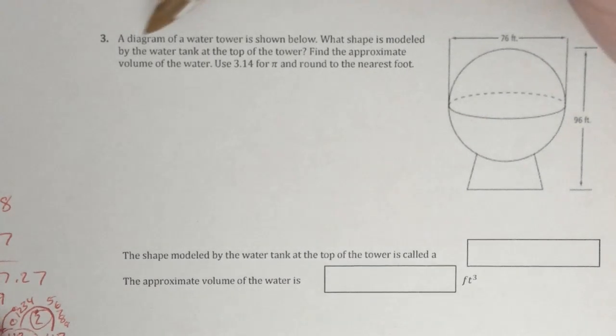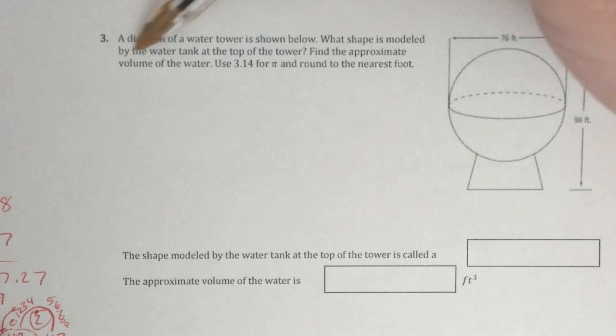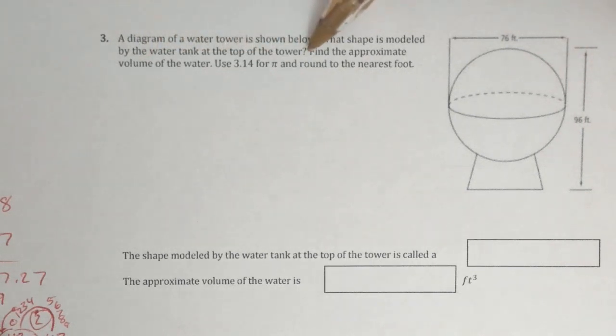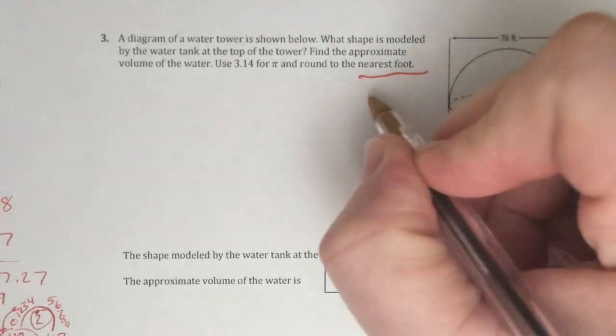Okay, a diagram of a water tower is shown below. What shape is modeled by the water tank at the top of the tower? Find the approximate volume of the water. Use 3.14 for pi and round to nearest foot. So nearest foot. So that is whole number again.